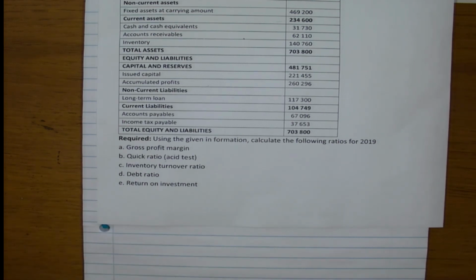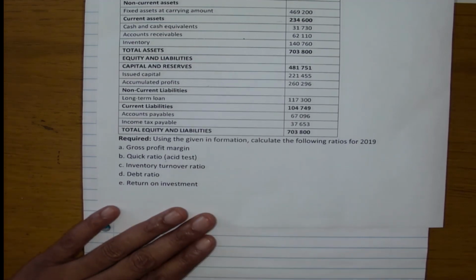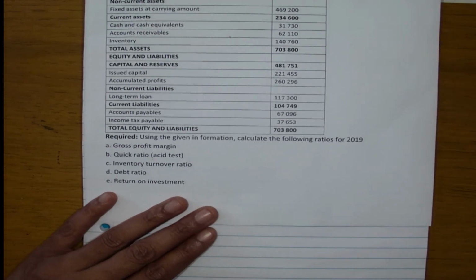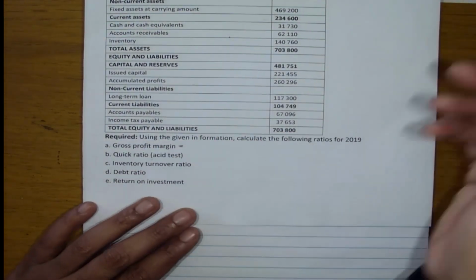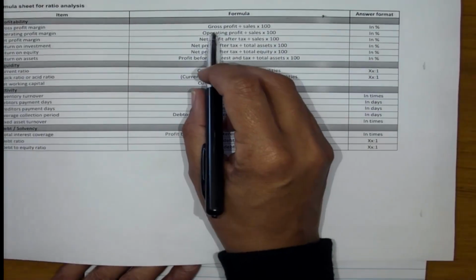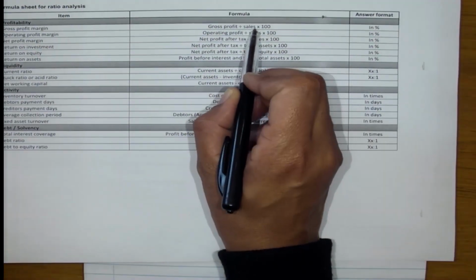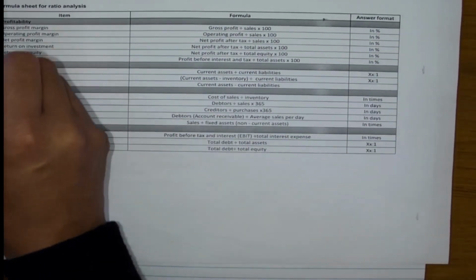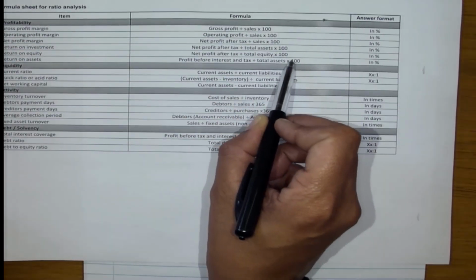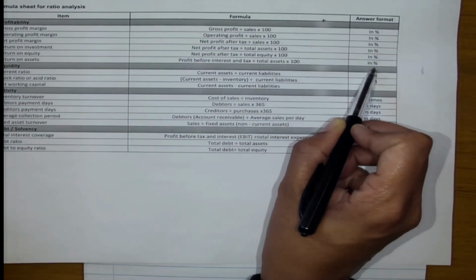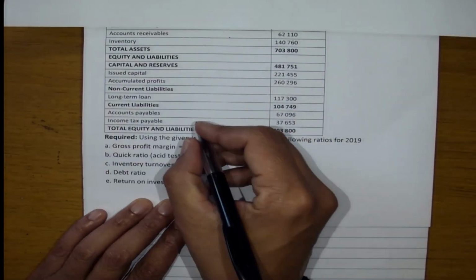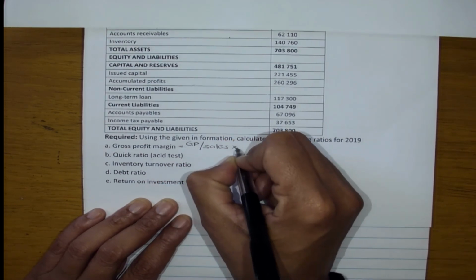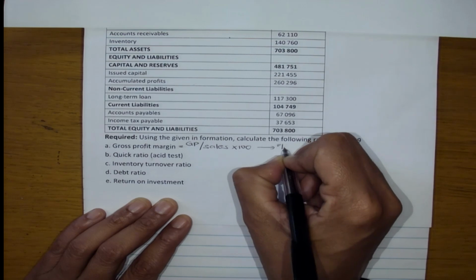So if you know your formulas, on your question paper you're going to write all your ratios and then jot them on your answer sheet. So gross profit, let's go to our cheat sheet. Our cheat sheet says gross profit margin is gross profit divided by sales multiplied by 100, and the answer should be in percentage. If you notice, all the profitability ratios are multiplied by 100, meaning their answers are all in percentage. So we're just going to write here: gross profit margin is gross profit divided by sales multiplied by 100, and my answer must be in percentage.